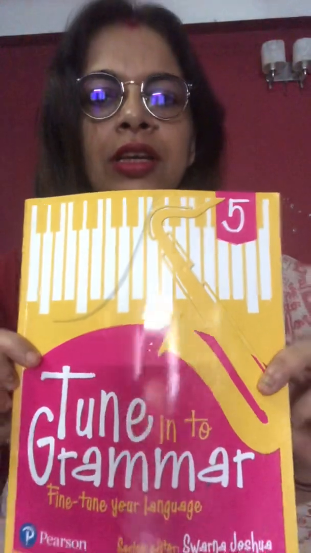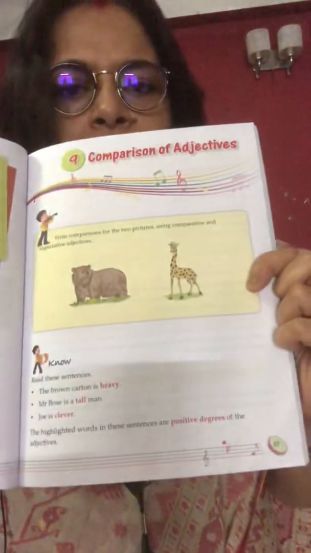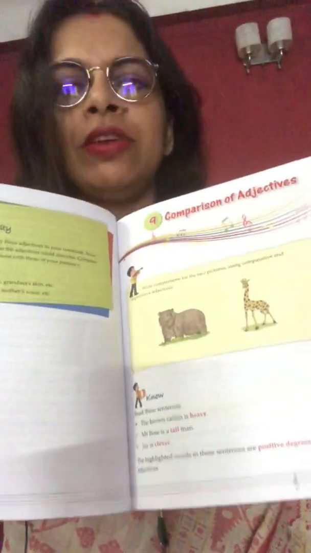This is the book, Tune into Grammar, part 5, and the chapter is comparison of adjectives, page number 57. We begin from here. Today we are not going to do the whole chapter, we are just going to do a part of the chapter.